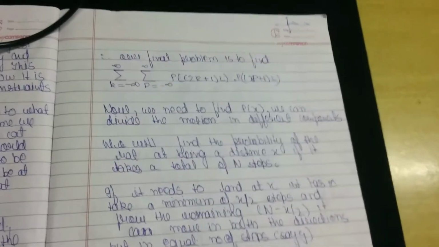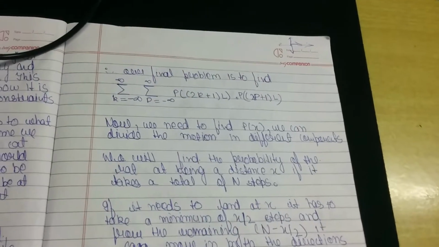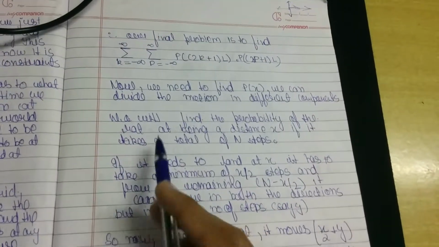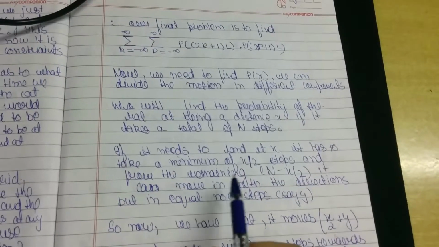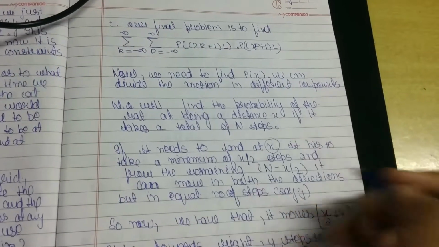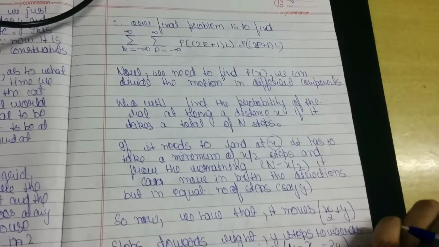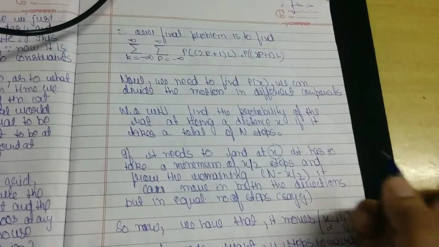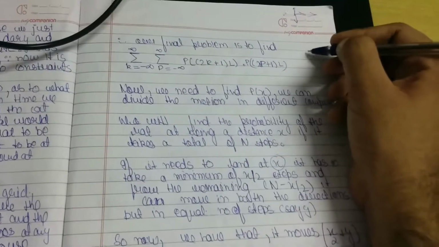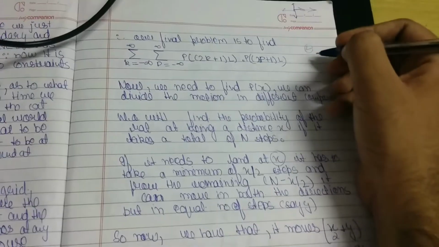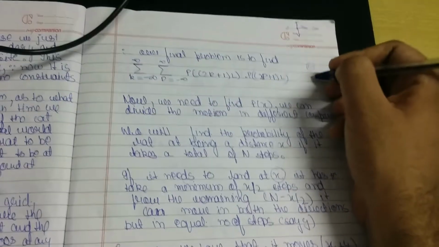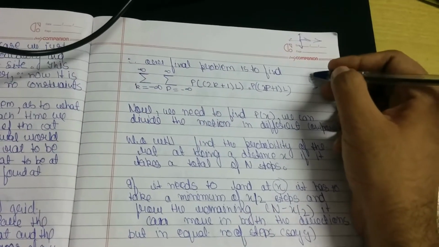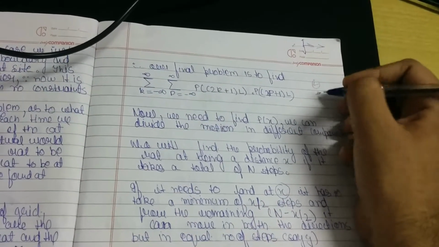So let's find the probability in the x direction on the x-axis. Let x steps be the number of steps that it has to take in order to reach the cat directly. Suppose the cat is at L and our rat is moving towards the right on the x axis.